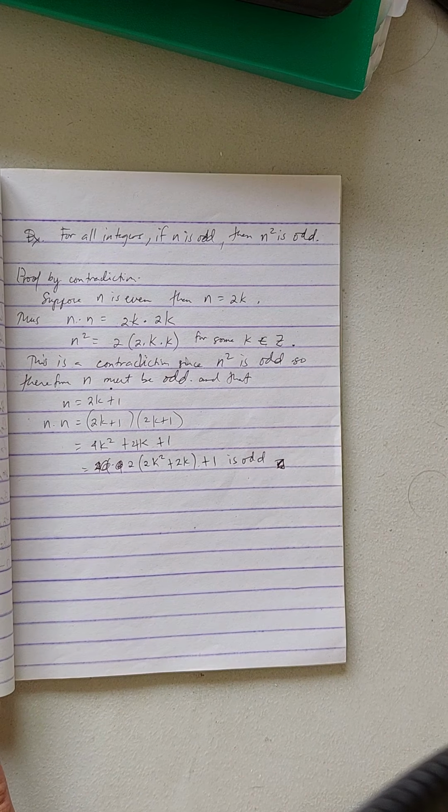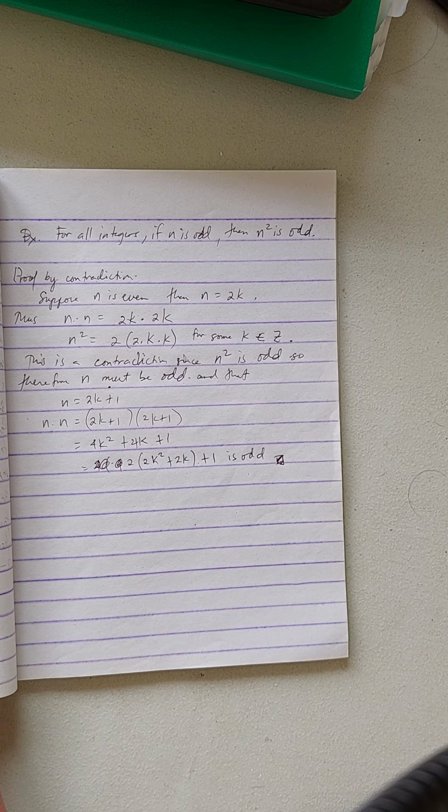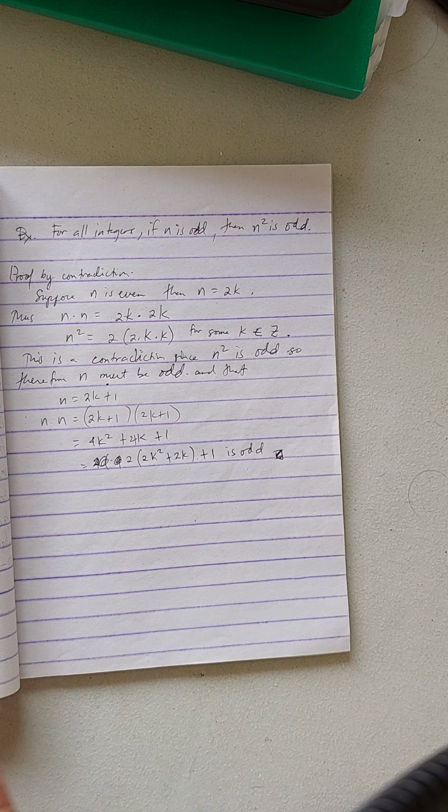Okay, so I gave the same example as earlier. For the direct proof, that is your class work, but anyway it is the same. For all integers, if n is odd, then n squared is odd. So again, 3, if we square 3, it becomes 9. So 9 is odd.